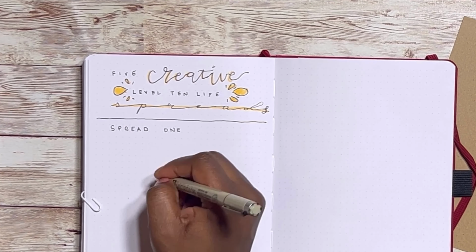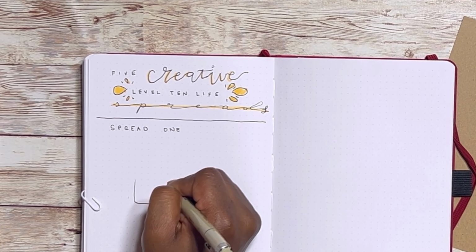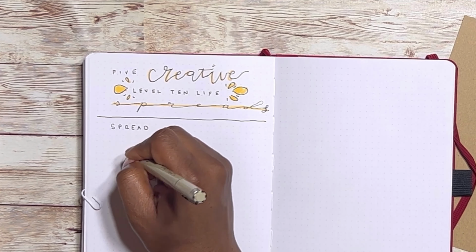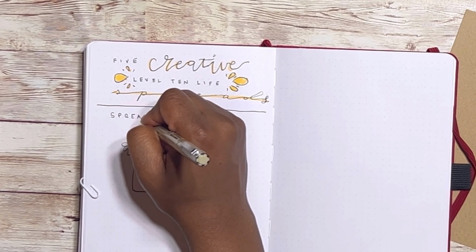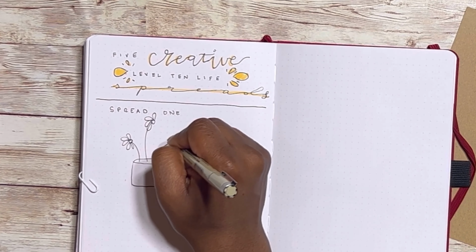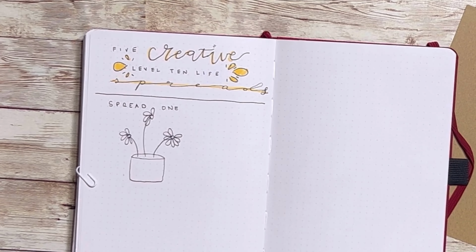Okay, so let's get into the first spread. These first 2 spreads are actually going to be floral themed. So if you have flowers in your journal and you want to keep that theme going, these first 2 spreads would be really, really good as an addition to your journal.